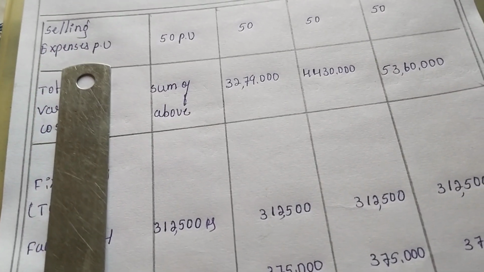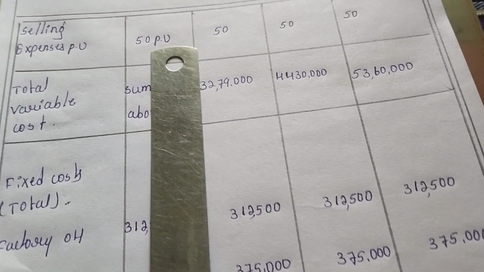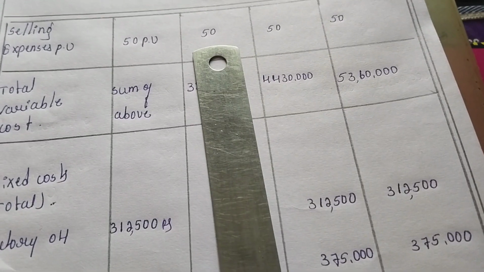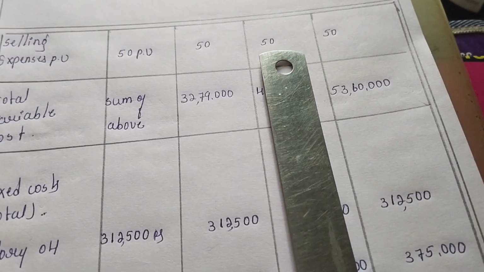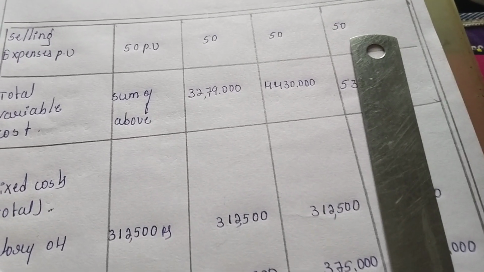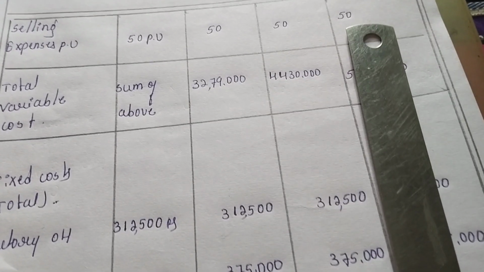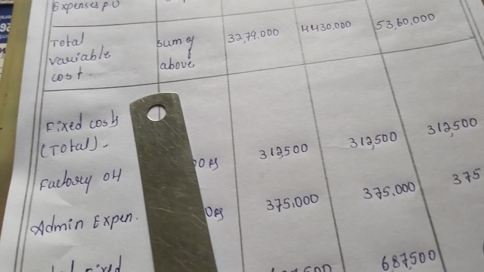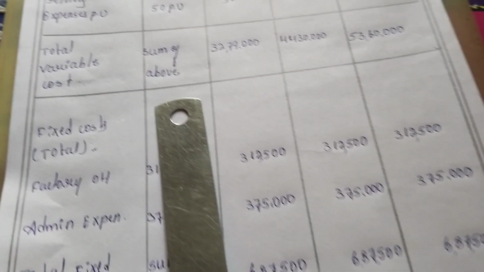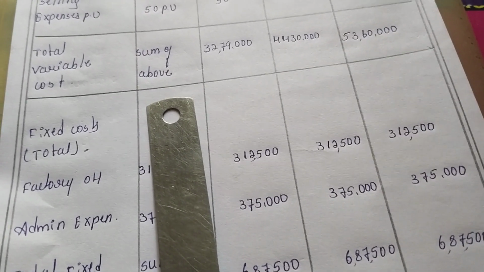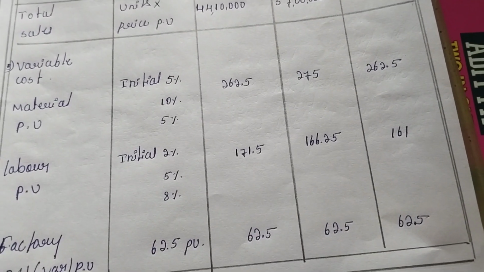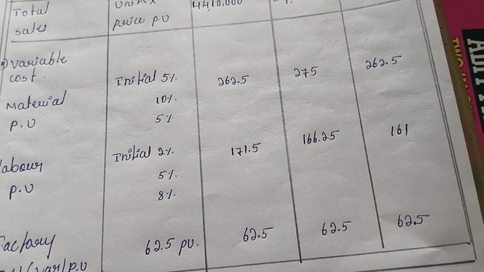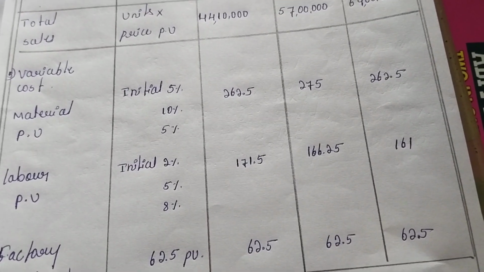Selling expenses per unit is 50 rupees. At 60% capacity we have 50 rupees, at 80% capacity we have 50 rupees, and at 100% capacity we have 50 rupees. Now the total of variable cost, the sum of variable cost. They are 262.5, 171.5, 62.5 and 50 rupees.